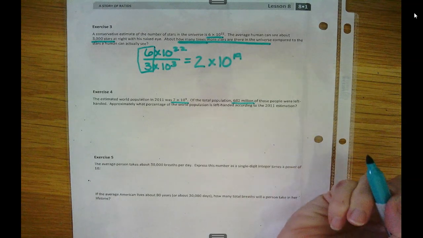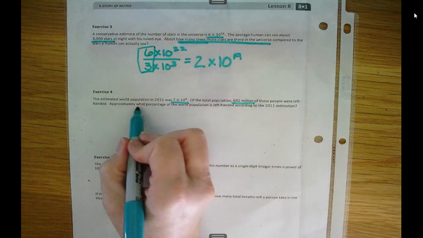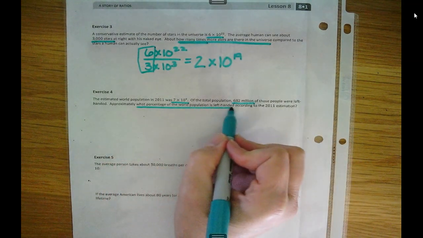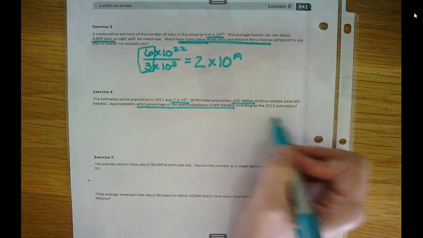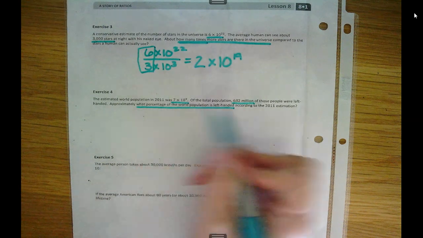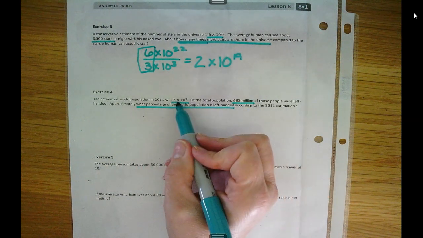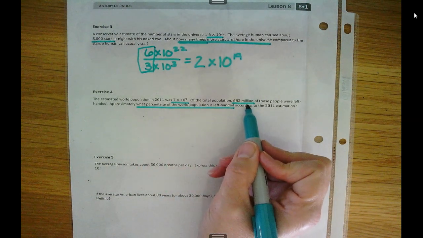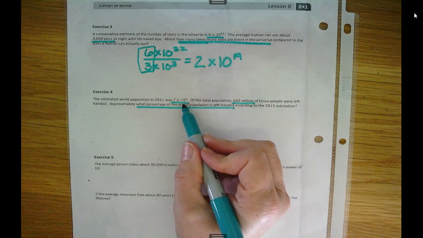Exercise 4. The estimated world population was 7 times 10 to the 9, and of that total population, 682 million were left-handed. What percentage of the world population is left-handed according to this estimation? So if I'm trying to find the percentage of left-handed out of the total, I'm going to take this number divided by that number.